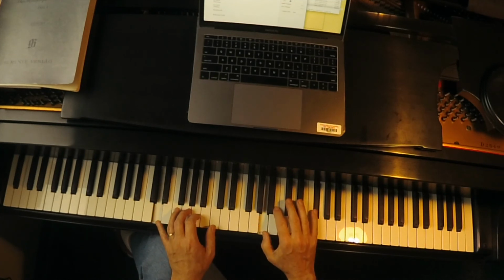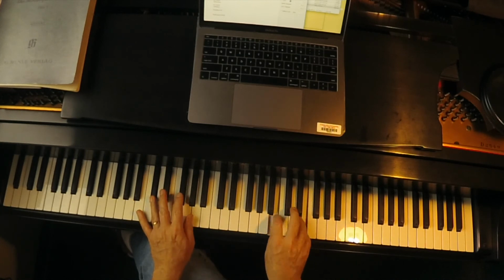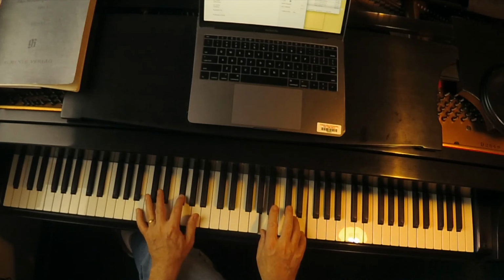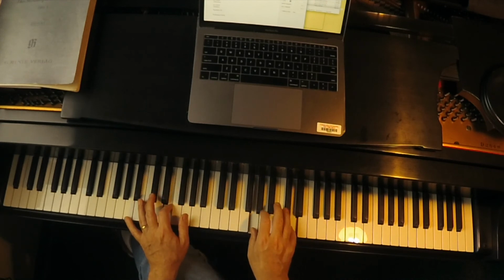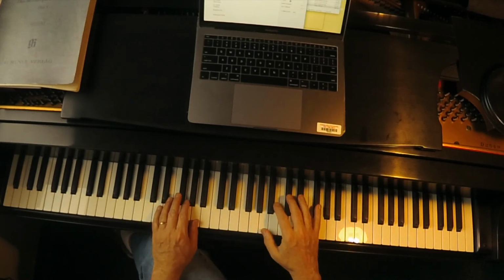So here's where we start. Here's the 5th. Who moves? Soprano's going to move. Alto's going to move. Soprano's going to move. Alto. Okay? Basic C5 voice leading.